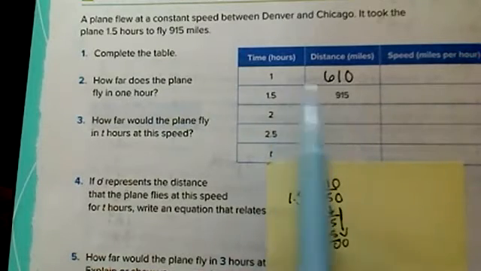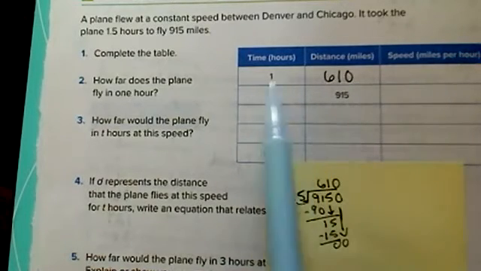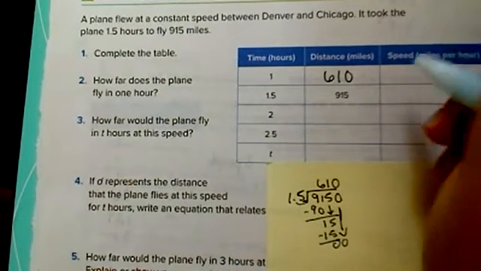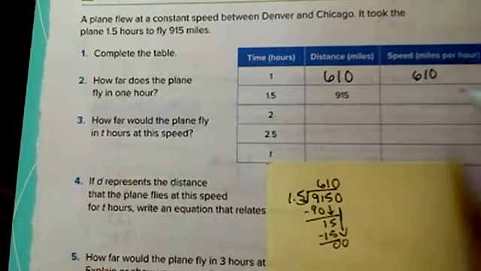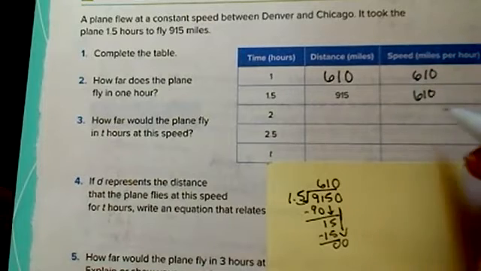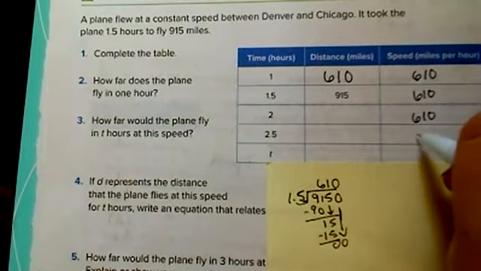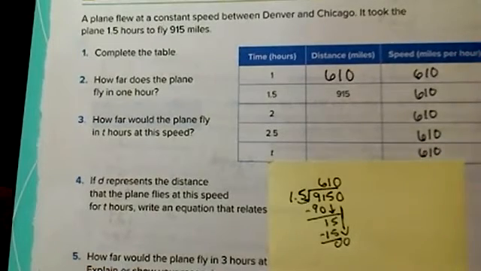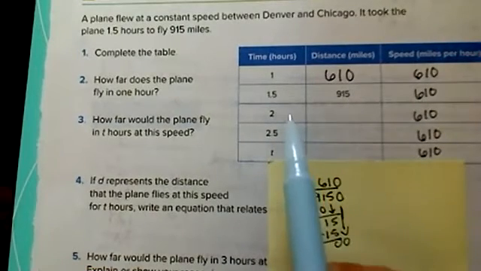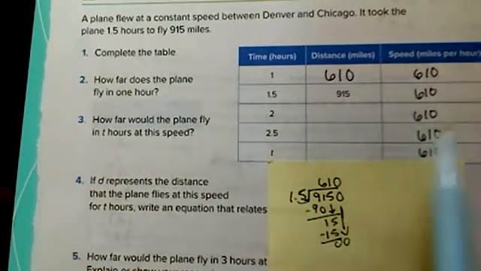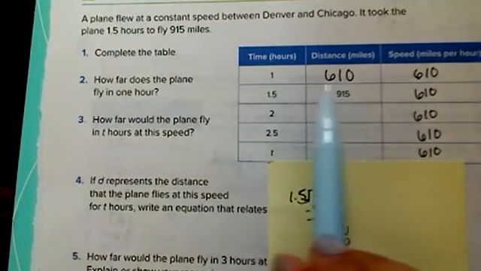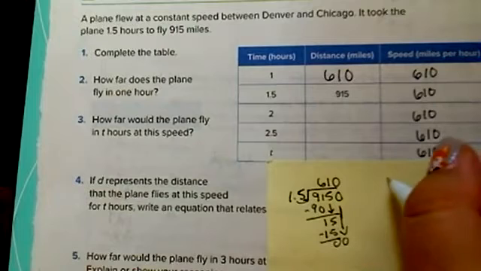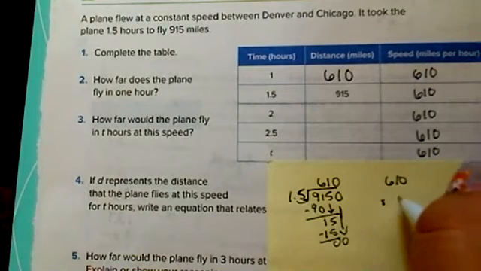So now we've got to figure out what's the speed per hour. Well, every hour we're consistently going at 610. So we can actually fill in this entire side with 610. All right, now we've got to figure out for 2. So we know our speed is going to stay the same, so our distance is going to stay the same. So 2 times 610. So we're going to do 610 times 2.